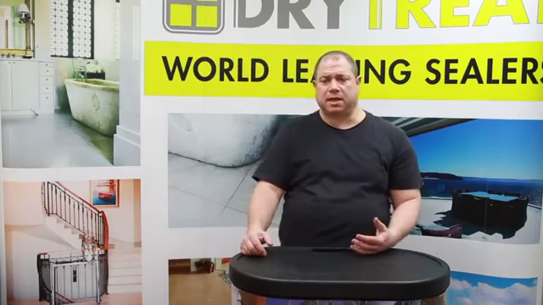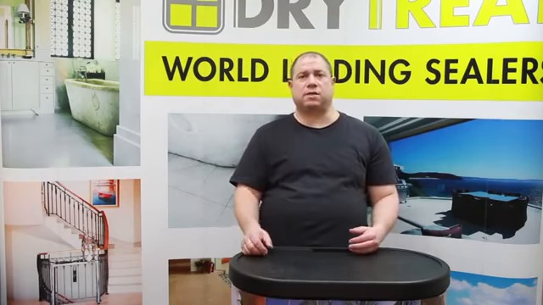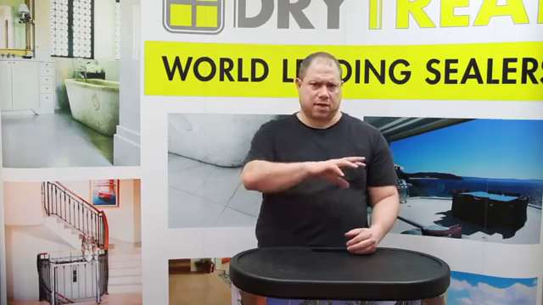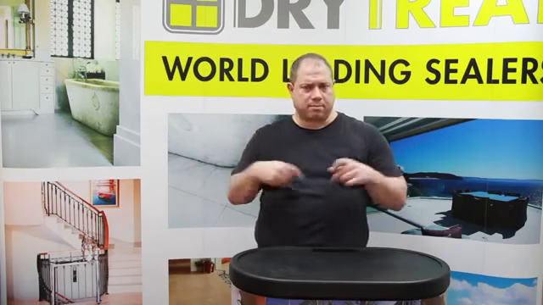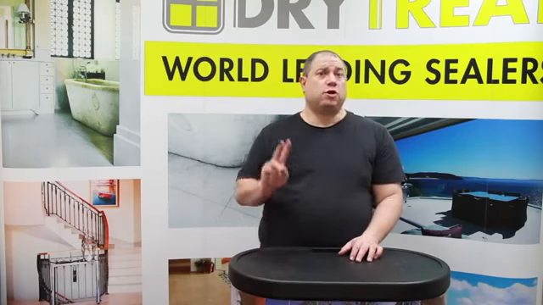So as you can see in the picture, picture framing is literally where you get a sort of darker patch or darker stain around the edge of a tile, almost like a frame, hence the term picture framing. Now this can happen in two different ways.